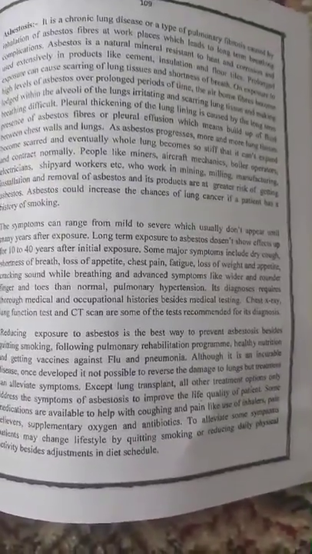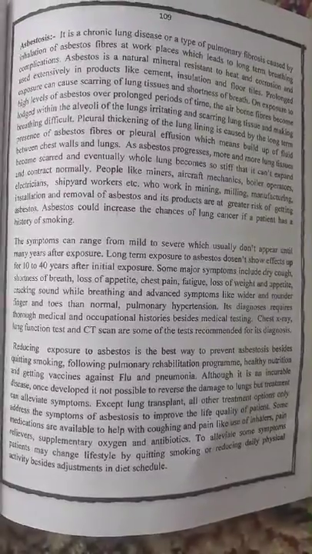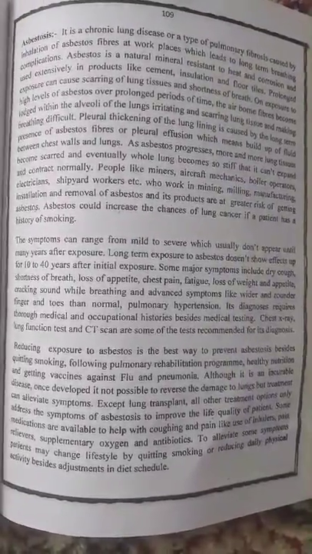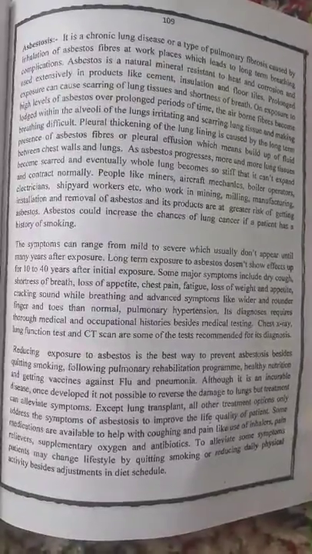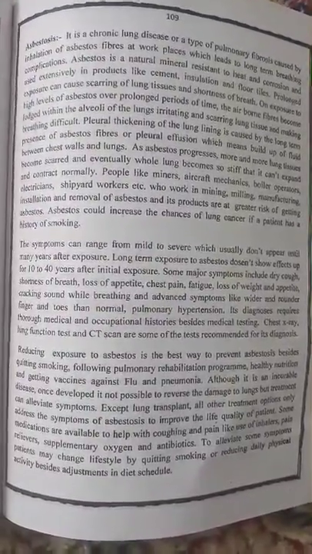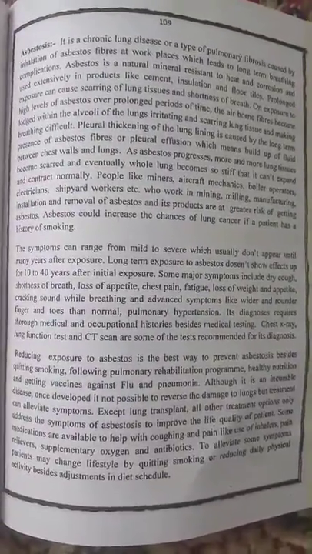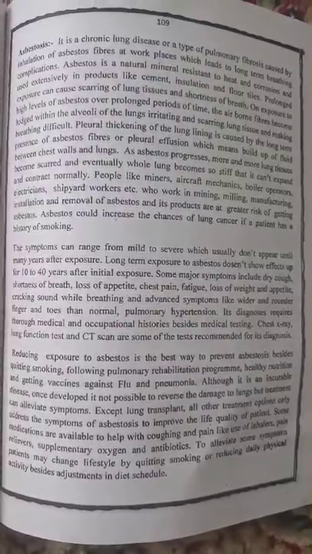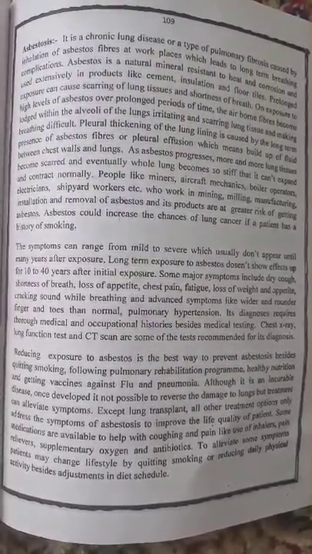Dear students, in the previous session, we started one of the occupational diseases, asbestosis, where we briefly touched upon the disease. What is asbestosis? What is asbestos? What are the vulnerable groups of people at high risk of getting the disease? And how does it affect our lungs?